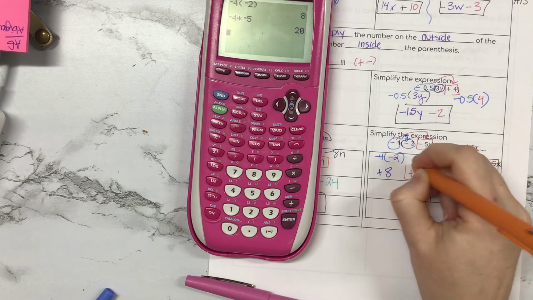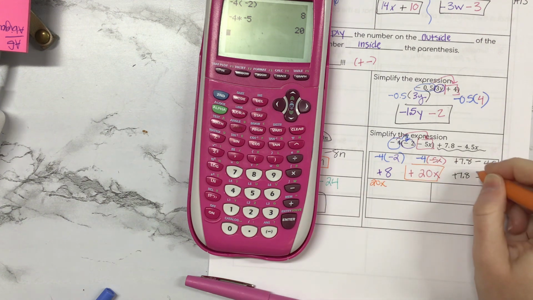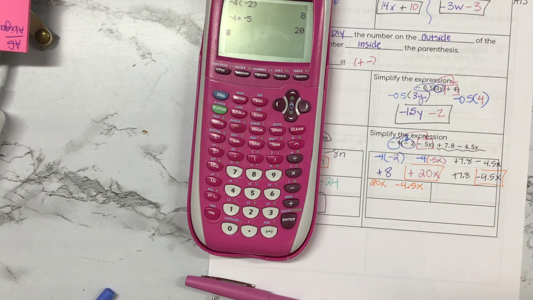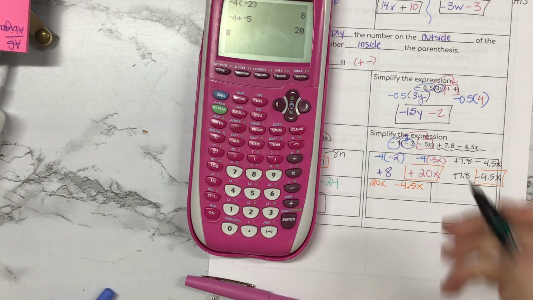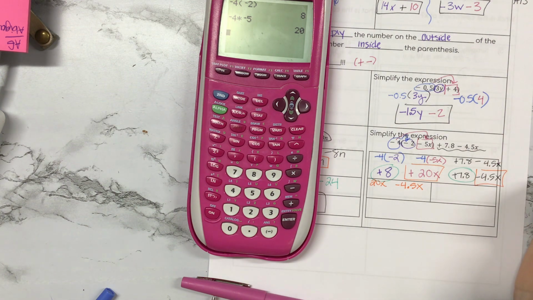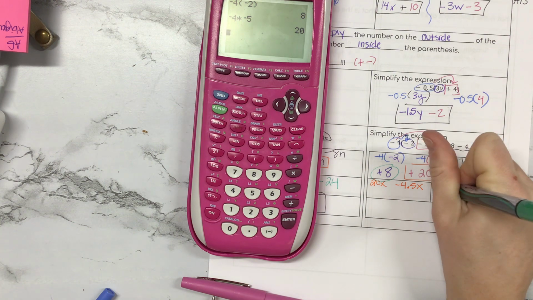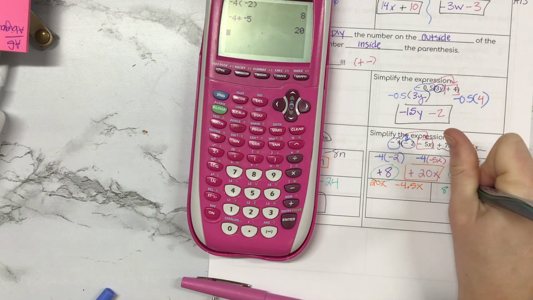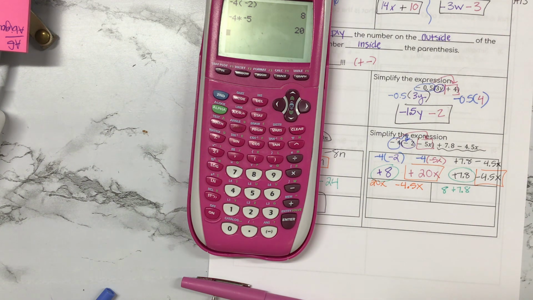So we have a positive 20x, a minus 4.5x. Those are like terms because they have the same variable. And then a positive 8 plus 7.8. Those are like terms because they're both constants, numbers without variables, just numbers on their own. So I can combine what is alike.